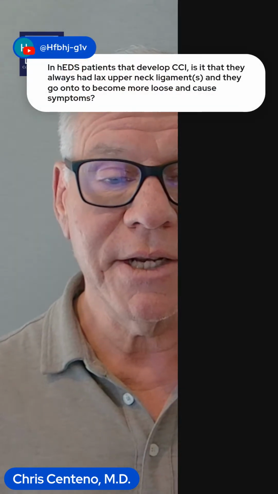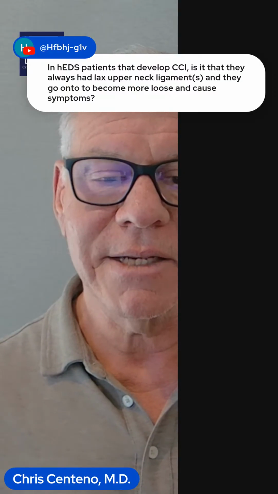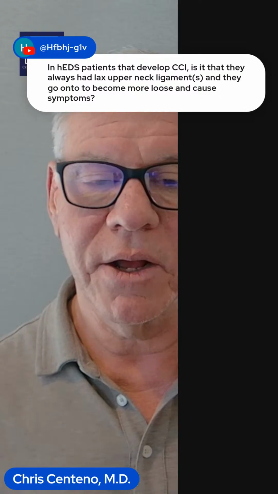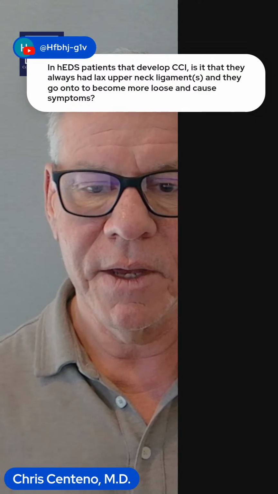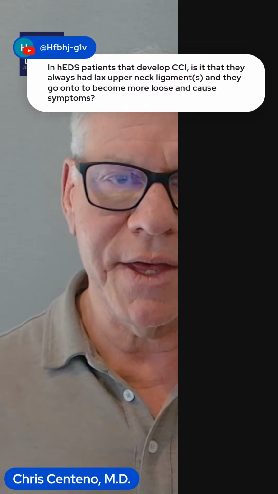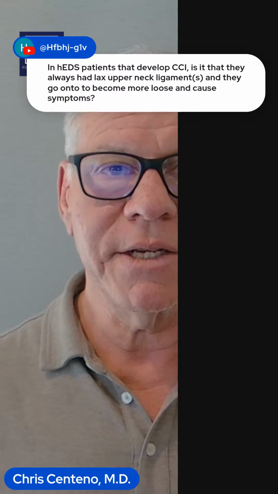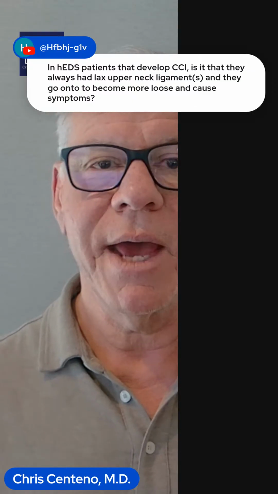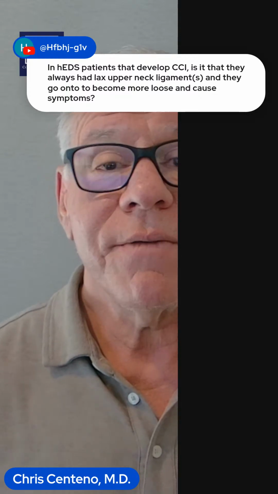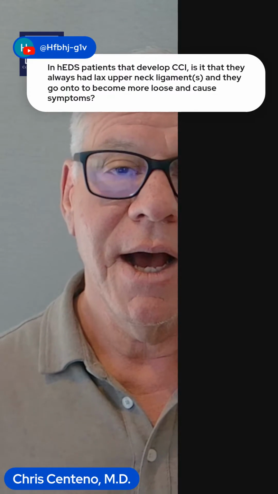In HEDS patients that develop CCI, is it that they always had lax upper neck ligaments and they go on to become more loose and cause symptoms? Yeah, realize that we all have lots of things wrong with our bodies, right? By the time you reach your 20s, 30s, 40s, 50s, you get cumulative wear and tear in lots of different areas. Most of that, as you're younger, tends to heal and the symptoms go away.